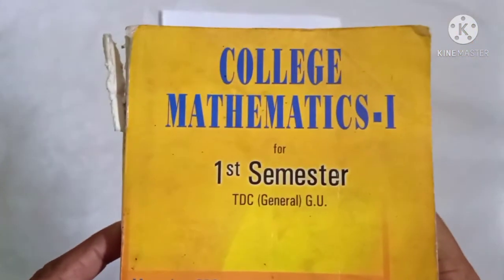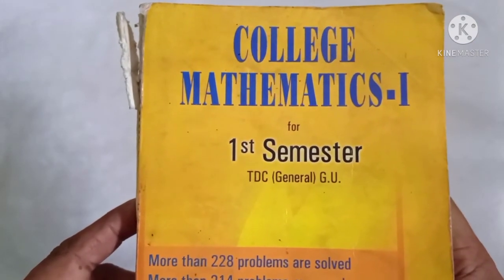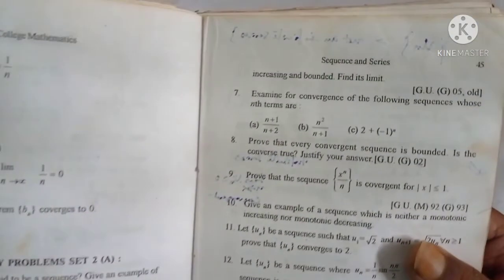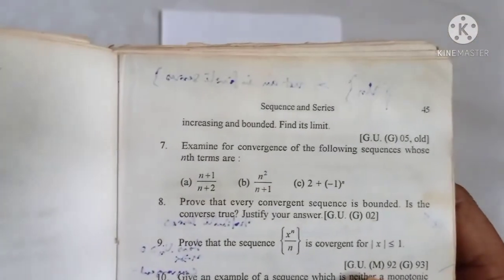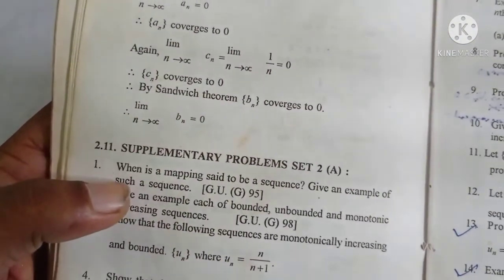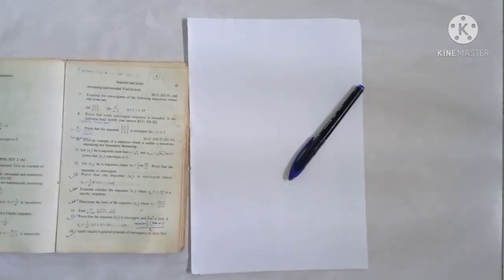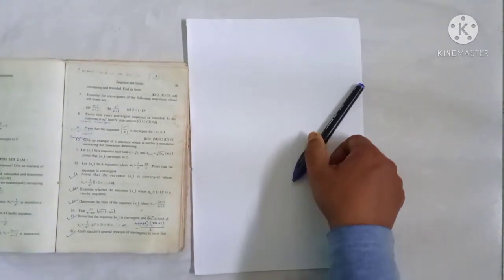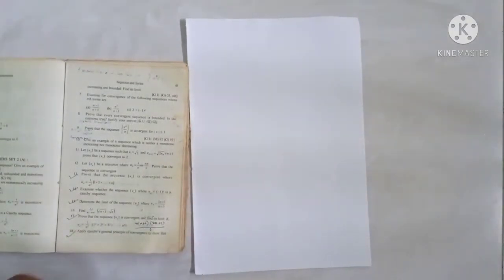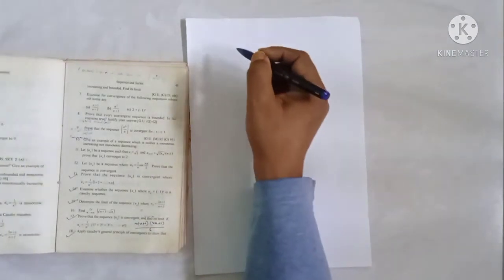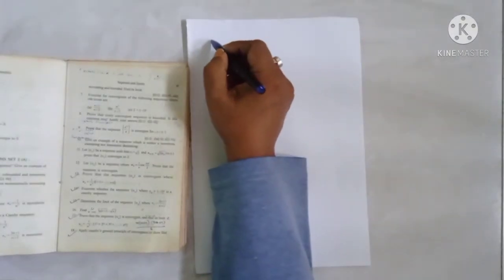This is College Mathematics, first semester, TDC Guwahati University. I am going to do sequence and series. Sequence and series, supplementary problem set 2A. So here, I am going to start from question number 3.